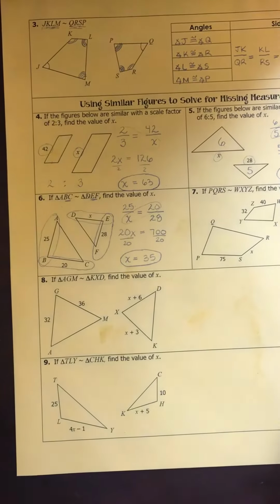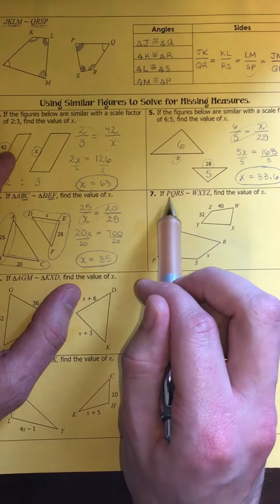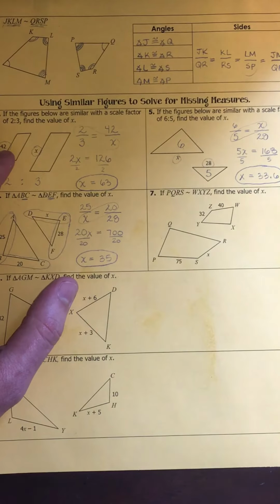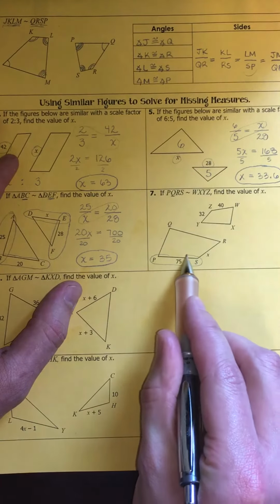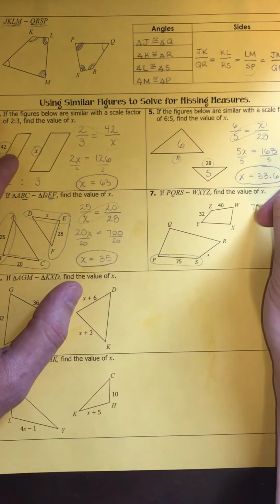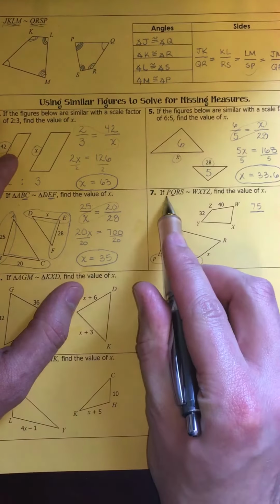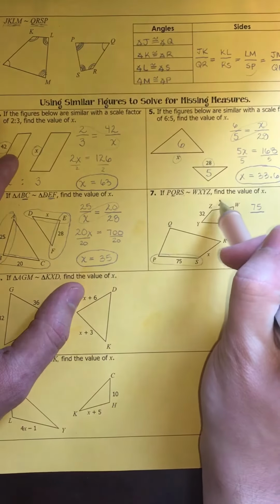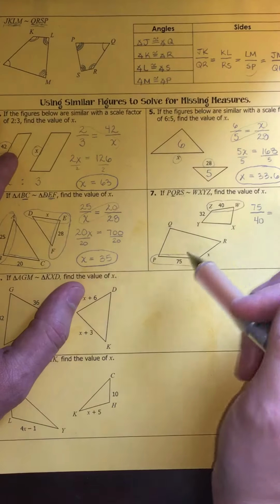So continuing on, and I'm going to try to go a little faster. Problem number 7, we're given that this figure PQRS is similar to WXYZ, and we're asked to find the value of x. So as I look at this, I see that one side that I'm given on this larger figure, PS, is 75. And I'm going to find its corresponding part on my other image. So P and S are the first and last letters, so WZ are the first and last letters there. So this is the corresponding side, 40. So I set up that ratio.